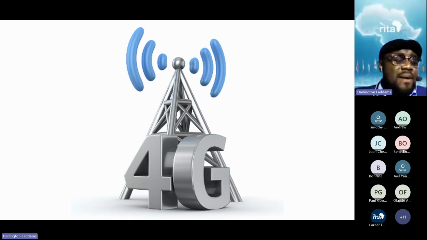Apart from access points, we also have what we call masts, which are placed on cell towers. Please write cell tower in the chat for me. Cell towers, or cell tower. Please put that in the chat for me.